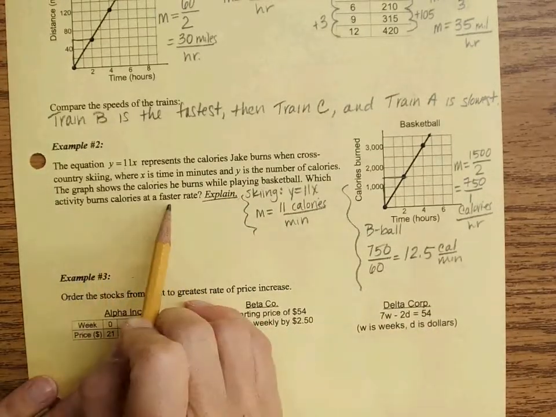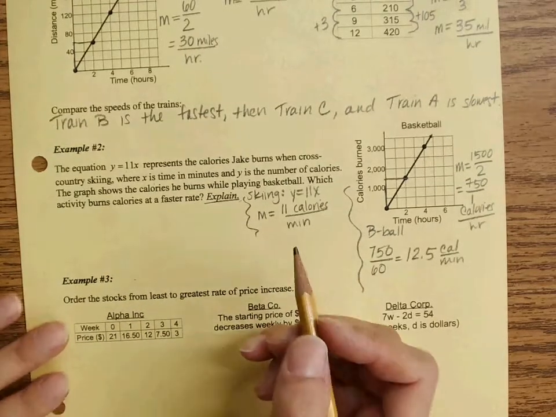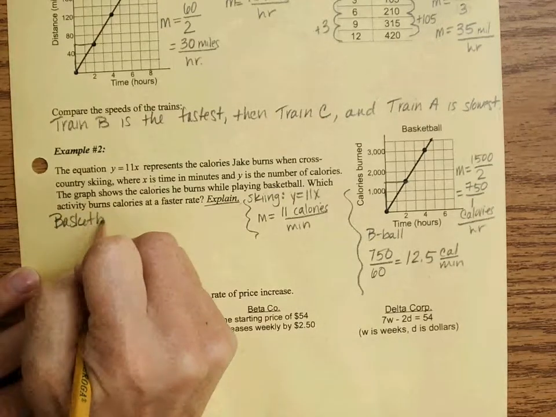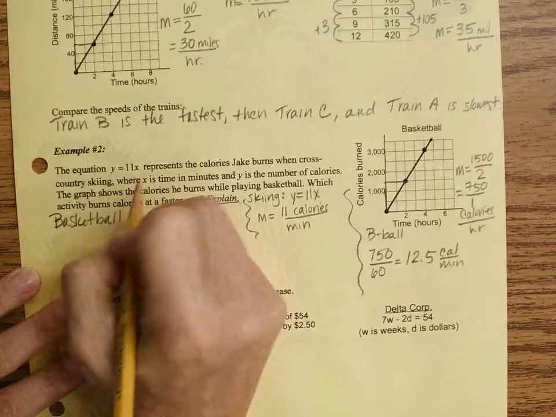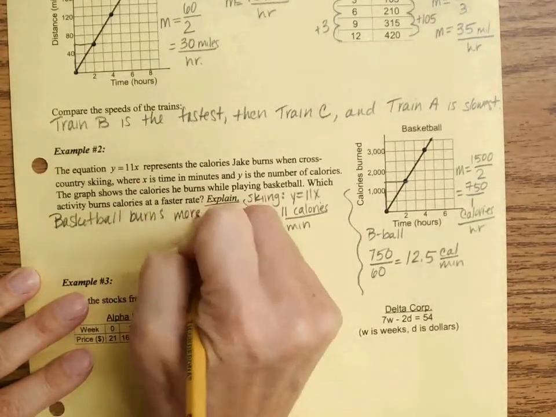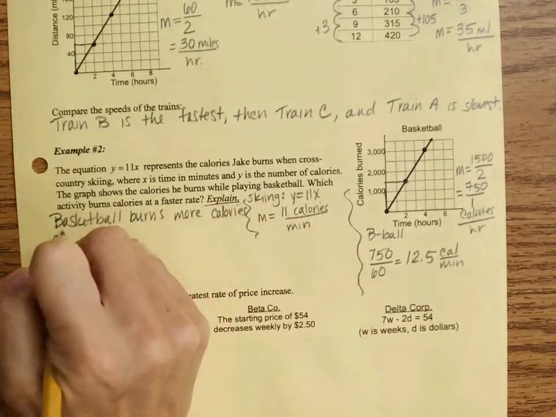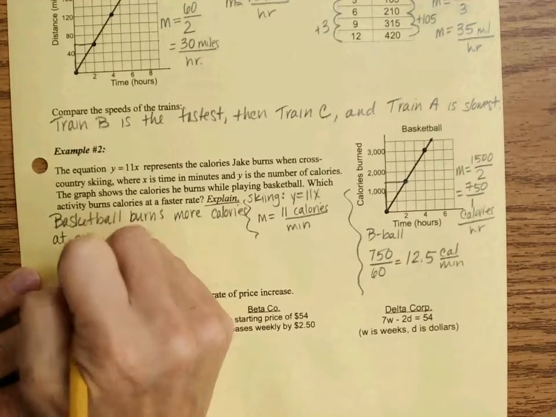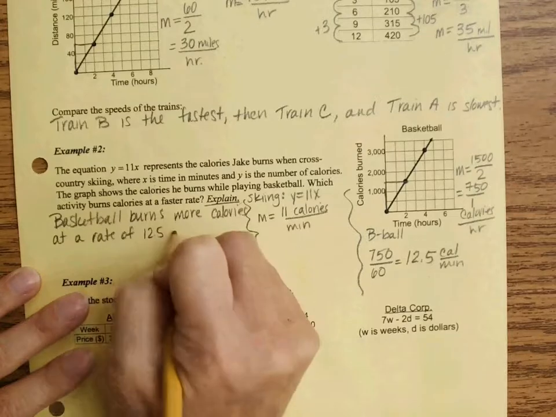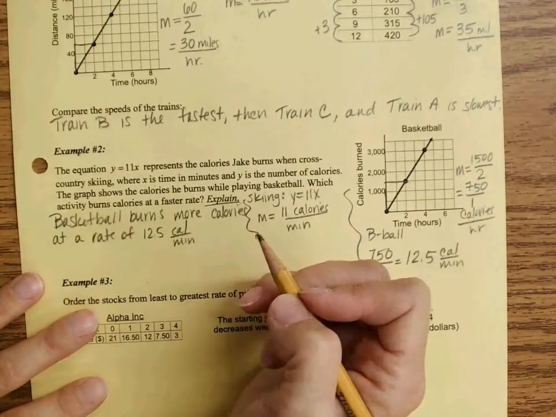So, which one burns at a faster rate? Well, it's going to be basketball. Okay? And let's go ahead and write that down. So basketball burns more calories at a rate of 12.5 calories per minute. Okay?